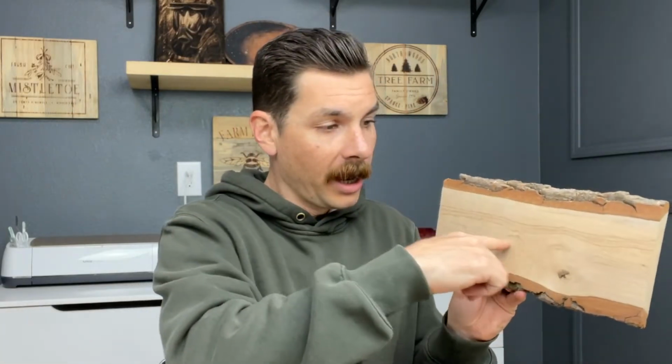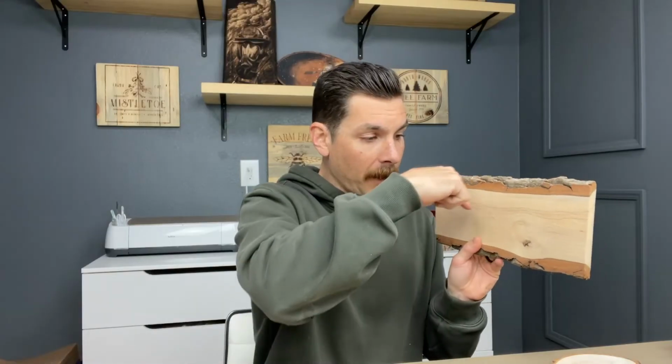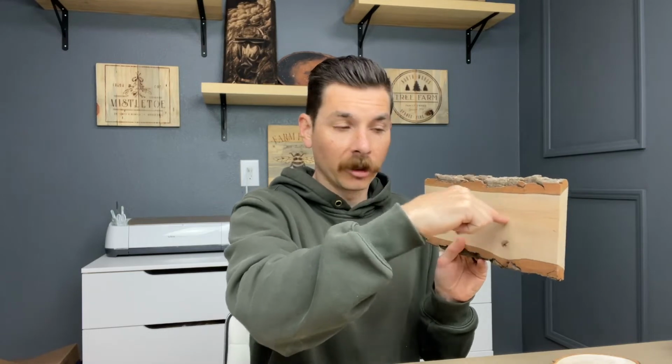There's also a third type of wood grain, which is called edge grain, which is if you were to take this board and cut it this way, that piece that would be exposed right here on the top edge would be considered your edge grain.